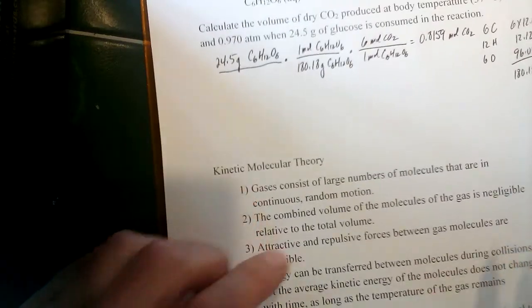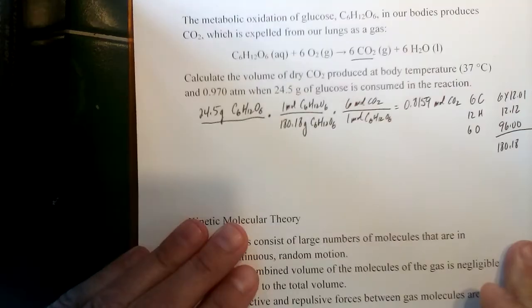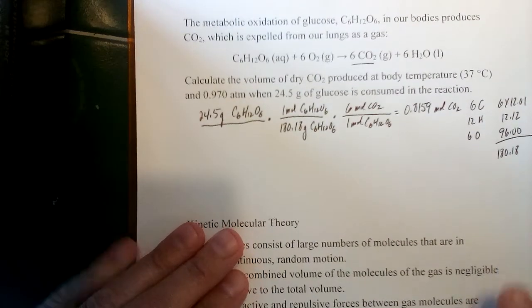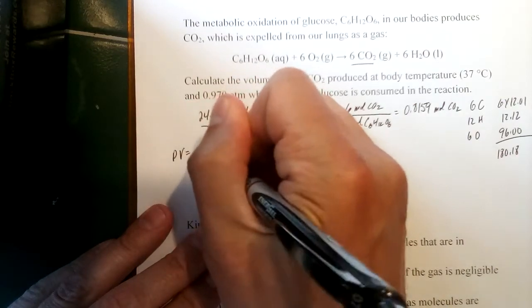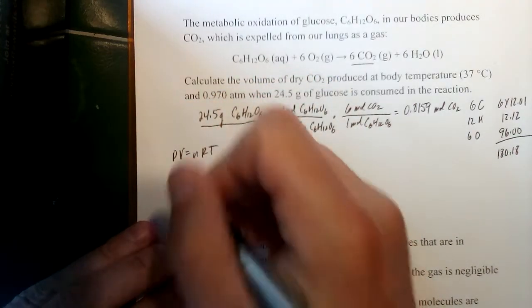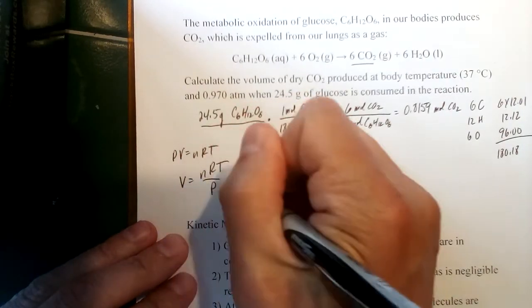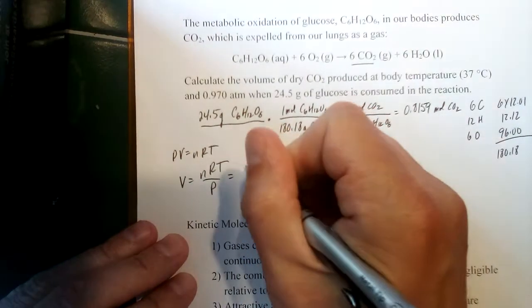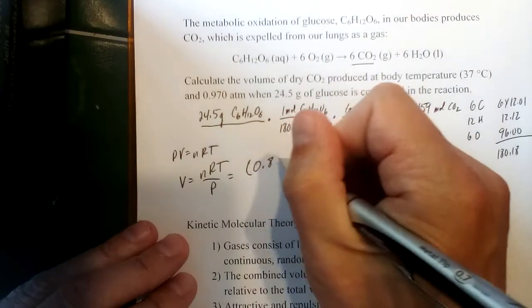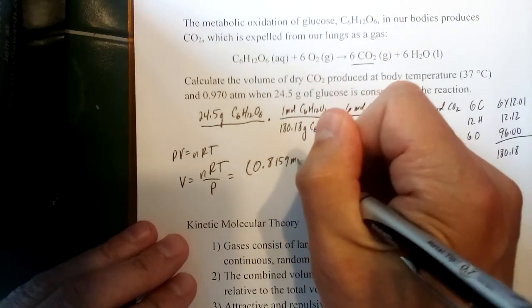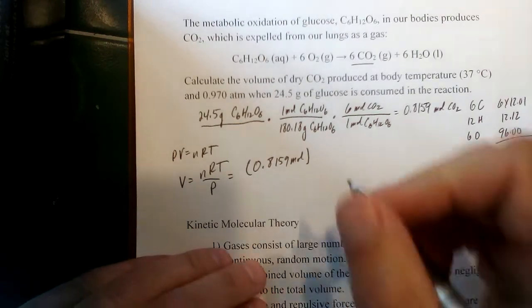Okay, now we've got moles, we've got temperature, we've got pressure. We're trying to solve for volume, right? How much CO2? So starting from PV equals nRT. If I want to solve for V, I divide through by pressure. So V would be nRT over P, right? I can plug in the moles that I just calculated. 0.8159 moles of CO2. Again, make sure it's moles of the gas that's in your equation.